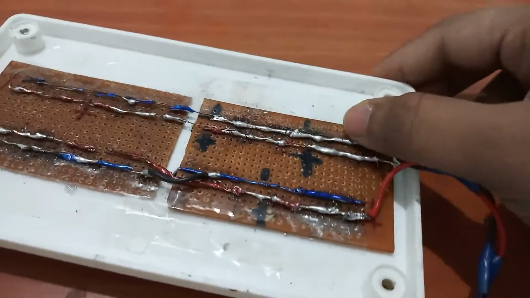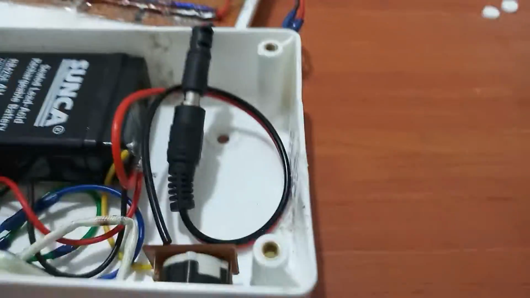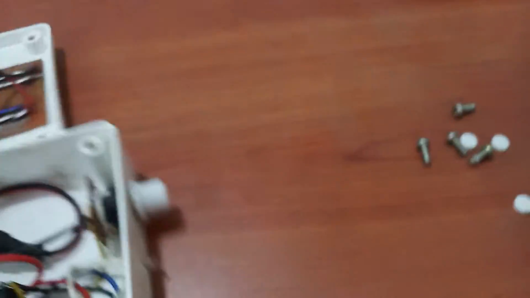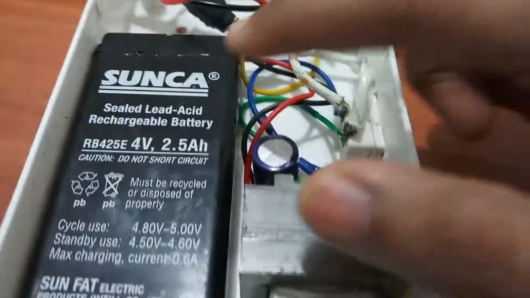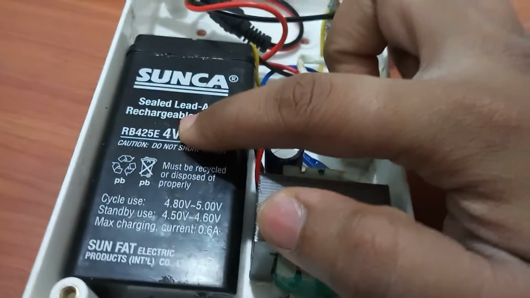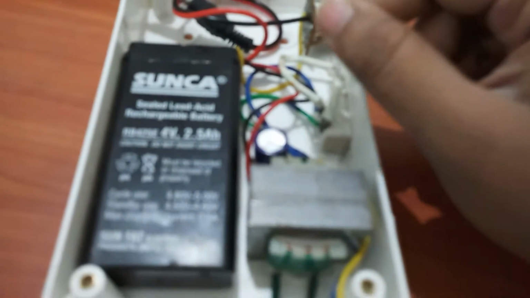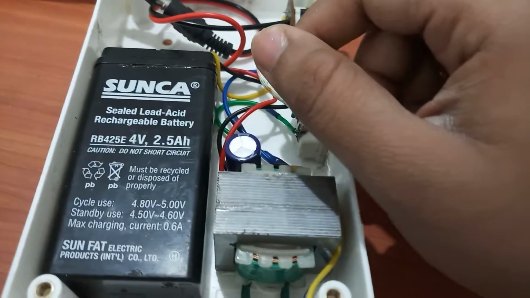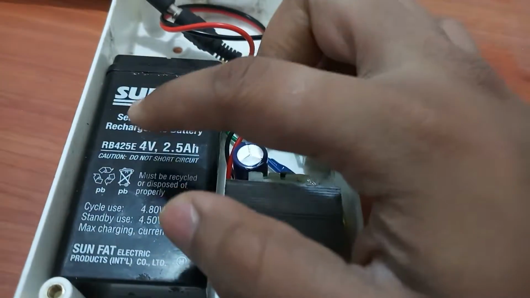Okay guys, I'll cover this, and I'll show you the next part. This is the battery, and I'm coming to the battery. This is the Sunka branded battery which is available, and this is also available in the electronic store. The video is a little blurry, I'm sorry guys, the video is getting blurry.